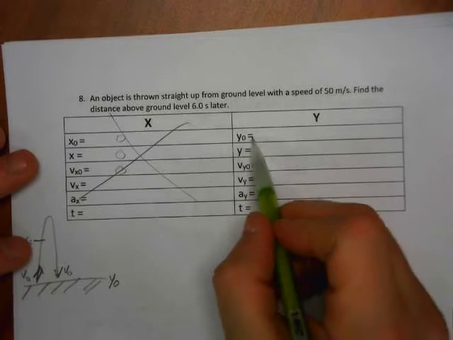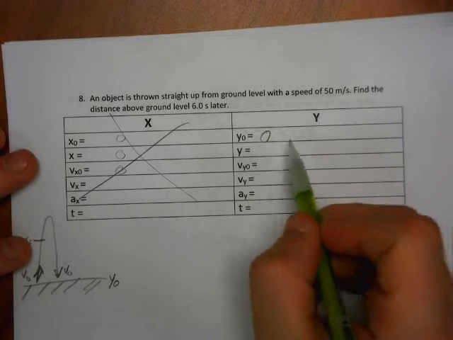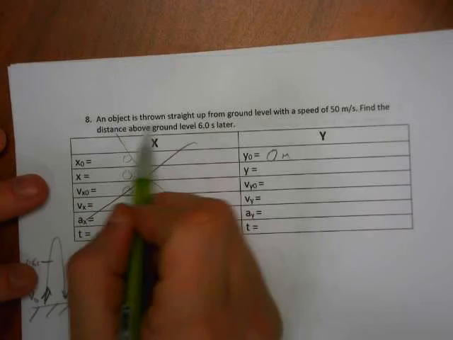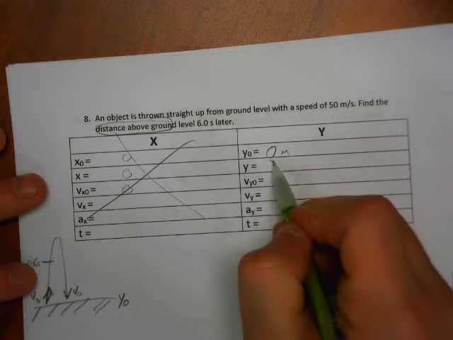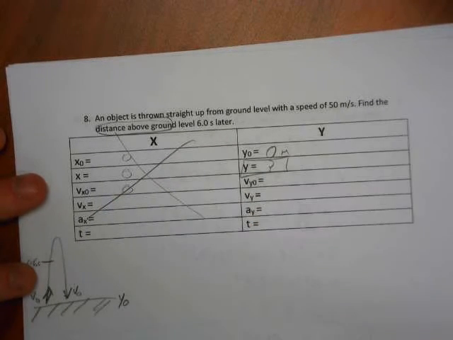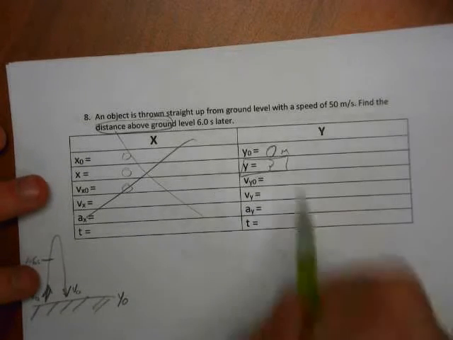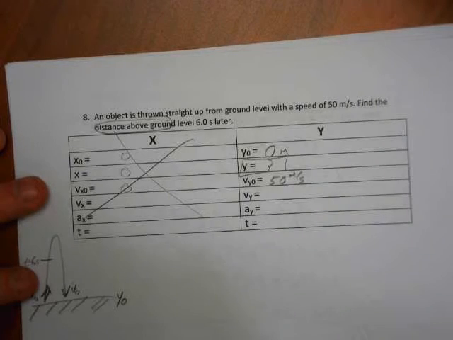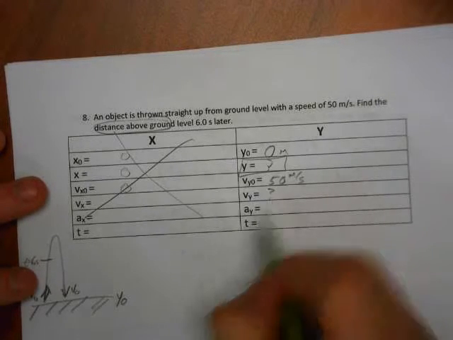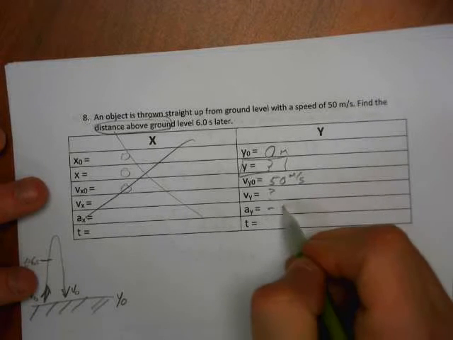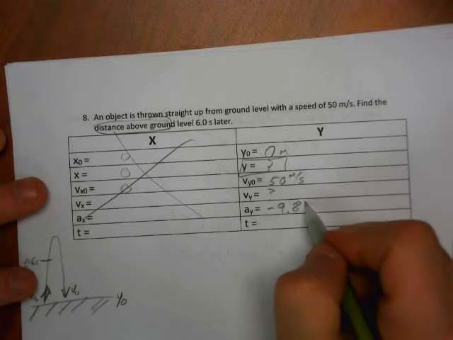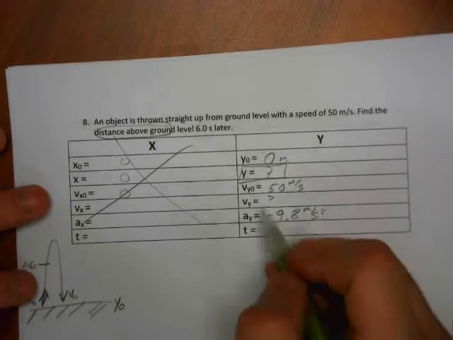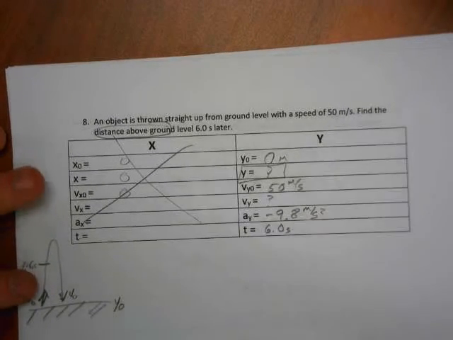And we can define y0 as the 0 meter point. We want to find the distance above the ground level, so that we don't know, but that's the one we're looking for. We know what the initial velocity is. It's 50 meters per second. And of course we know what the acceleration is because it's the acceleration due to gravity, and time equals 6.0 seconds.